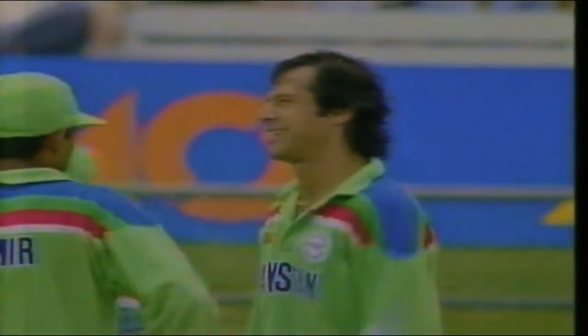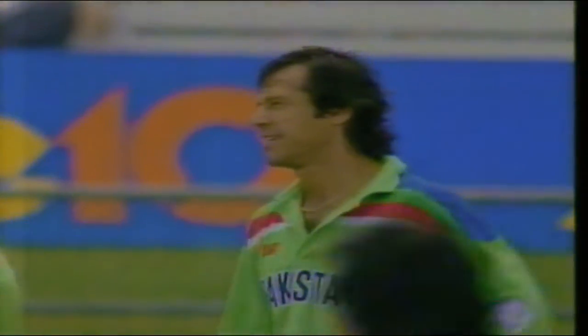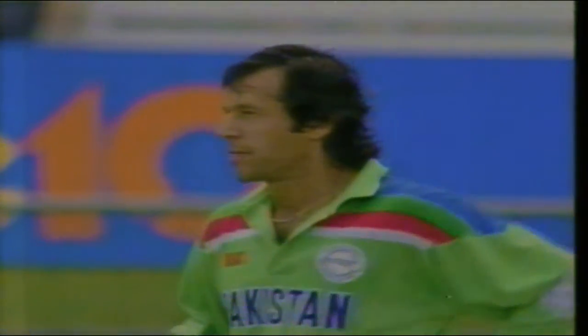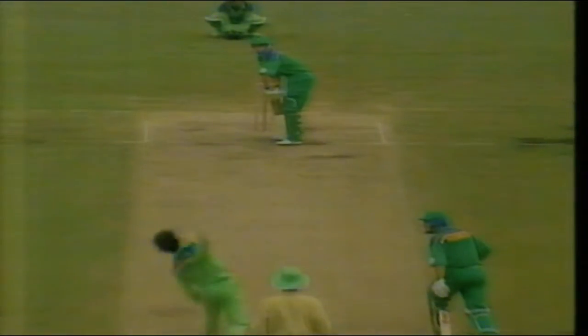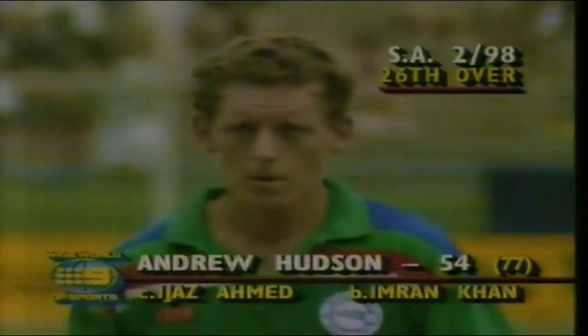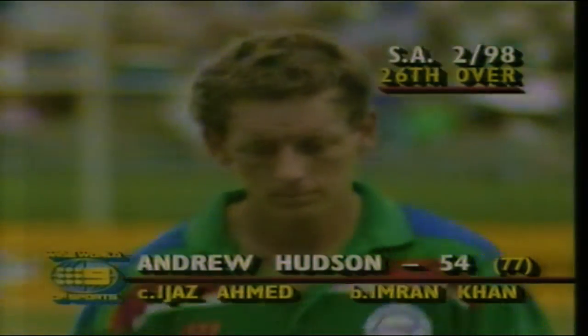That was the wicket that South Africa didn't really want to lose. Hudson has been there from the start. 54 he's made. Just tried to hit Imran Khan on the up, on the leg side. Perhaps could have gone through with it a bit more. He just flicked it in the air. Looped quite easily to Ejaz. Imran's very happy with that. That's a good breakthrough for Pakistan. South Africa now 2 for 98.